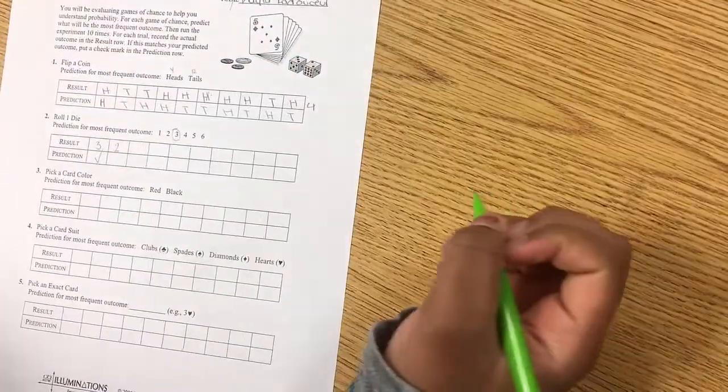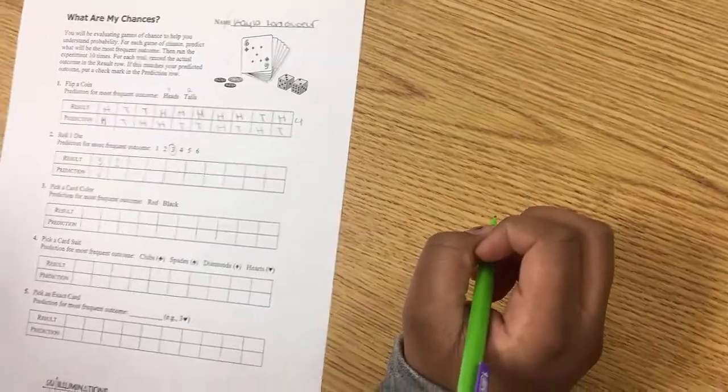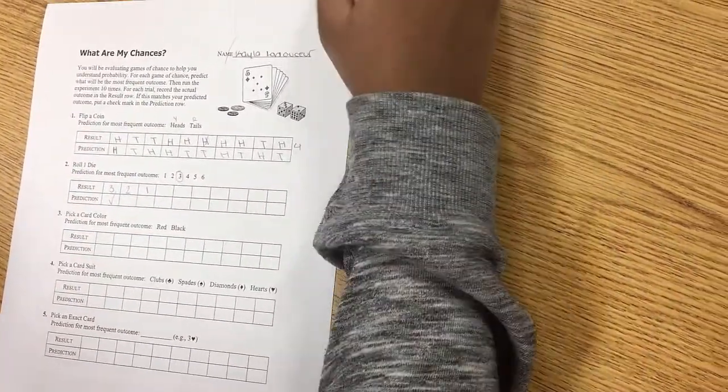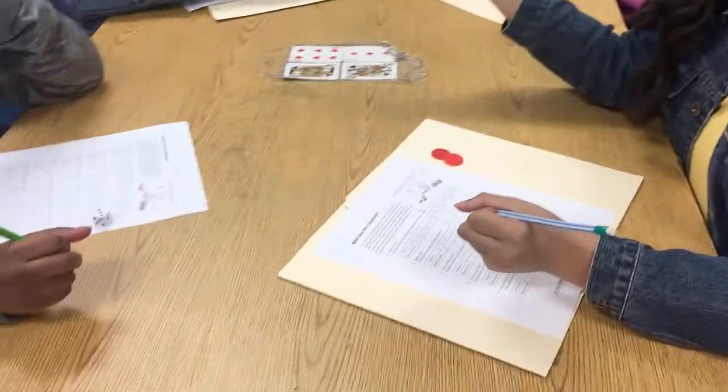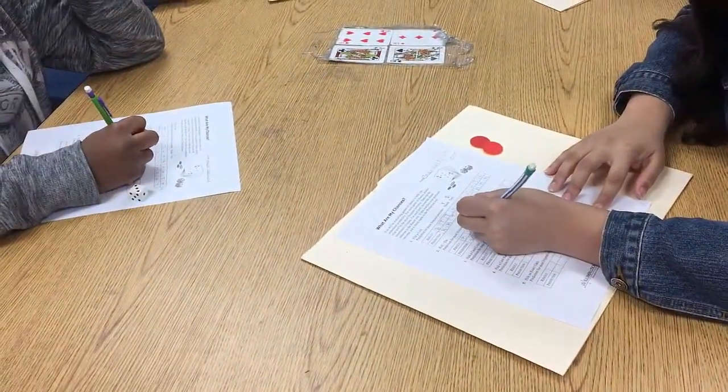In What Are My Chances from NCTM's Illuminations, students first predict the most likely event of uniform and non-uniform models, which is followed by a 10-trial experiment for each model. Listen to how the students begin to informally compare the theoretical probability to the experimental probability.